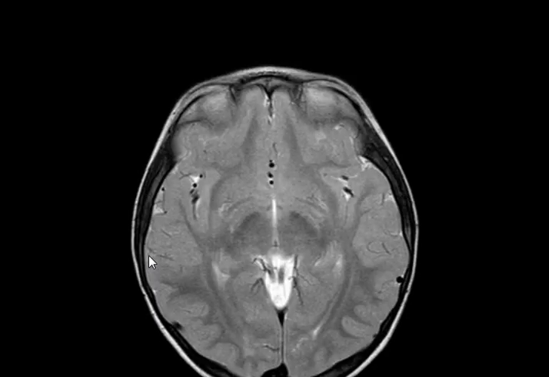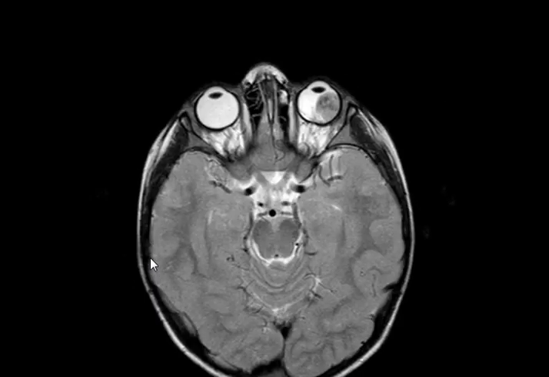MRI of the brain. Okay. This is T2 axial sequence that is showing an abnormal signal intensity. So T2 axial brain MRI showing abnormal signal intensity where? Within the left orbital globe. Within the left globe, okay. It is low signal intensity on T2. Hypo on T2, okay.